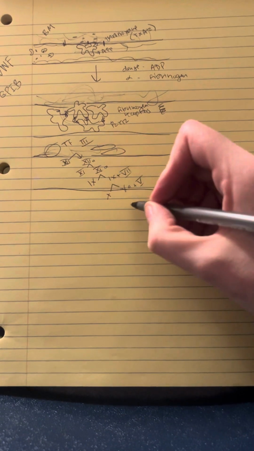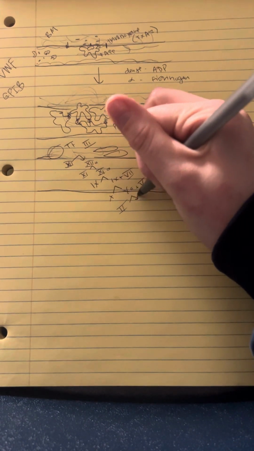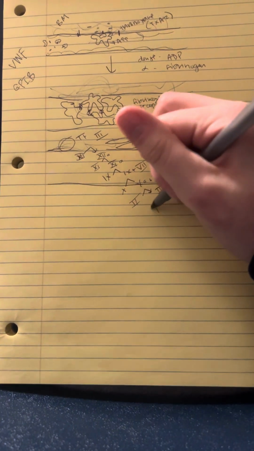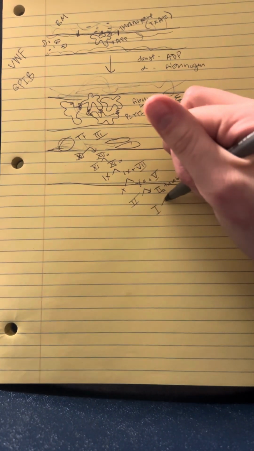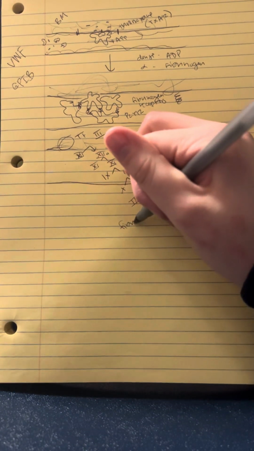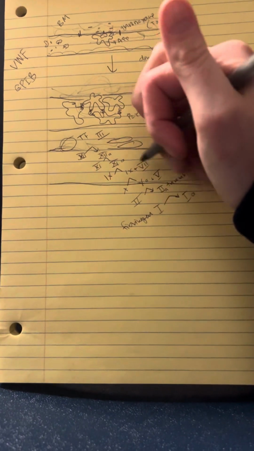So factor 10 affects factor 2. Factor 2 doesn't have a name, but an activated factor 2 is called thrombin. And then thrombin is going to activate factor 1, which is called fibrinogen, and that is going to turn into factor 1A, which is fibrin strands.